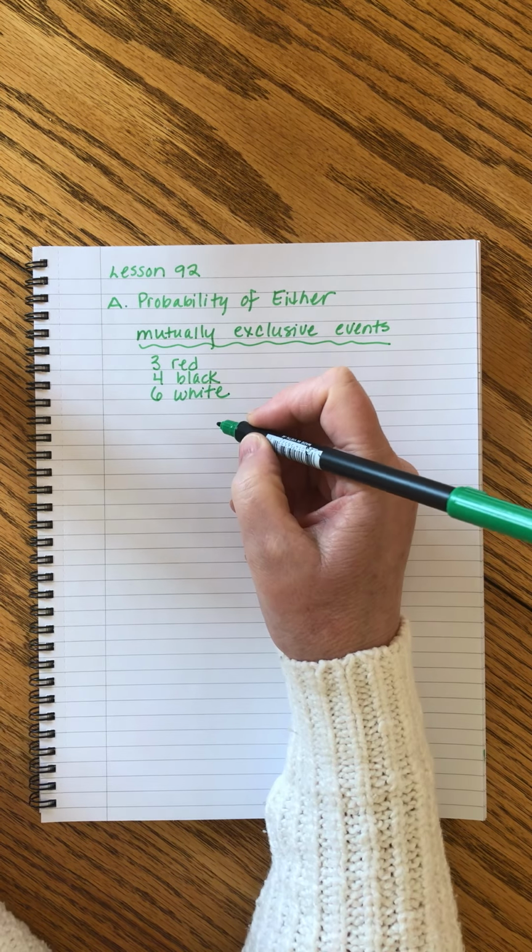The probability of drawing either a red or a black equals 7 out of 13, right? That's the probability of the red plus the probability of the black. This is 3 out of 13, this is 4 out of 13. Add them together, you get 7 out of 13. You can look at it that way.